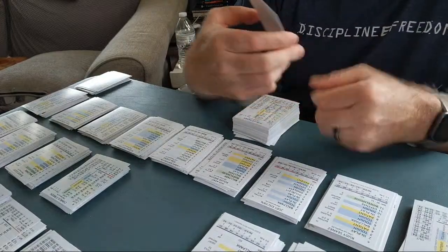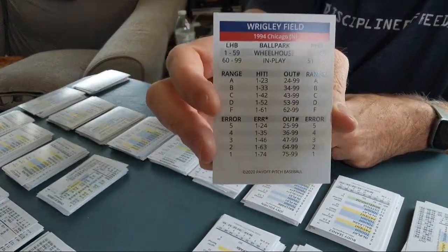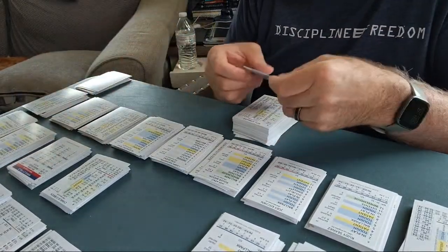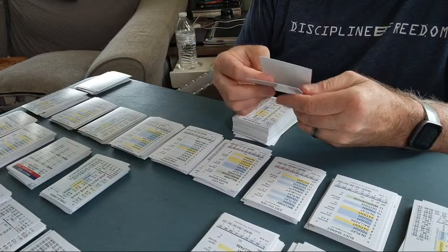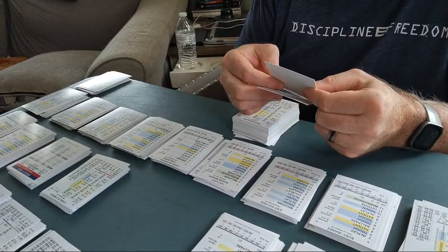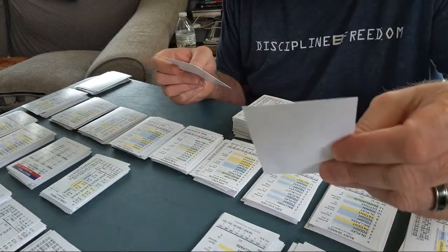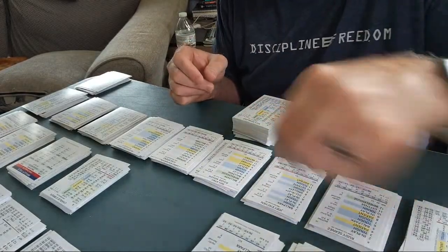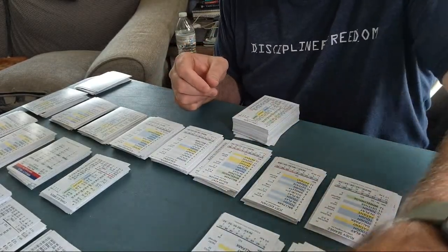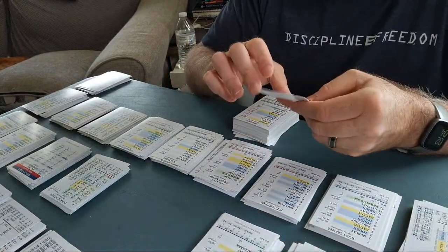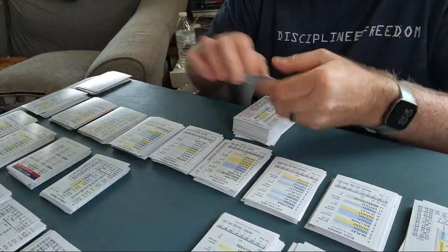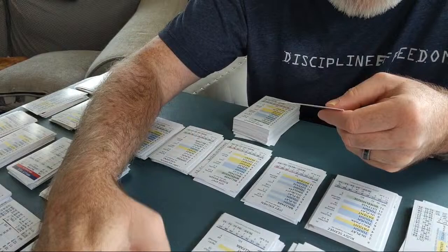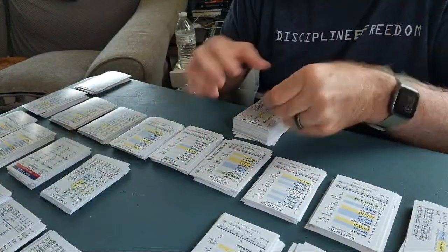Here's Wrigley. Pretty good for lefties, 1/59 wheelhouse. 1/50 against righties for Wrigley. Harold Baines, 15 homers and 275 at-bats against right-handers, hit .316. He hit only .176 against lefties in his age 35 season for the Orioles. Ben McDonald. Chad Curtis. Joe Gray. Or Grahe. I think it's Gray, though. I'm probably wrong. I'm usually wrong when I think I know how to pronounce a weird name.